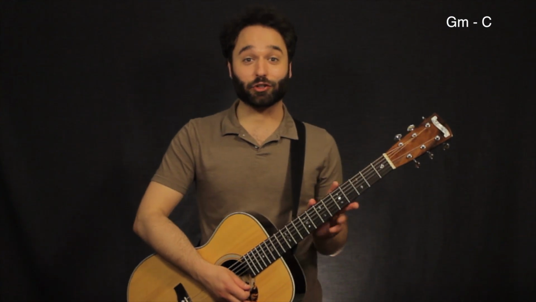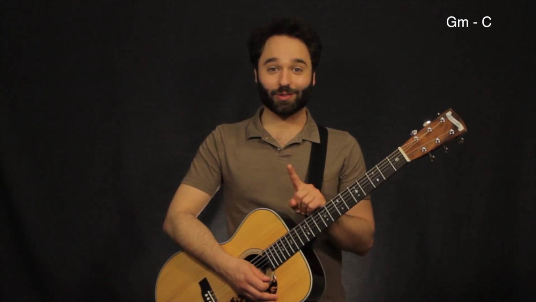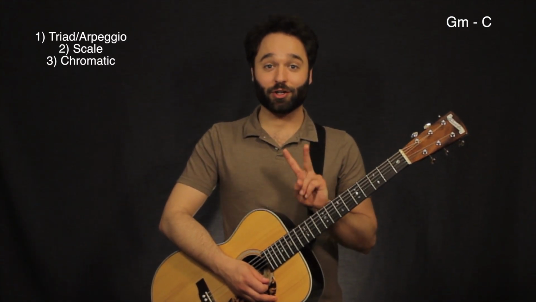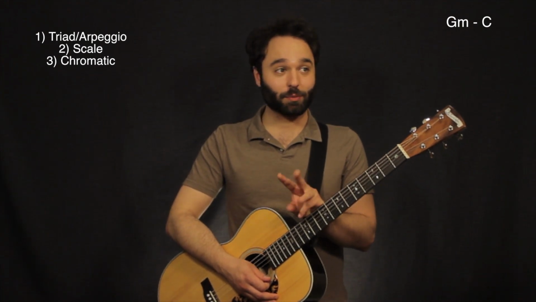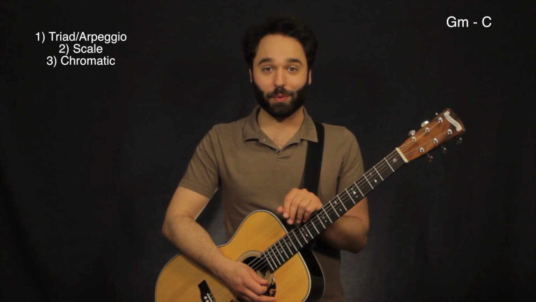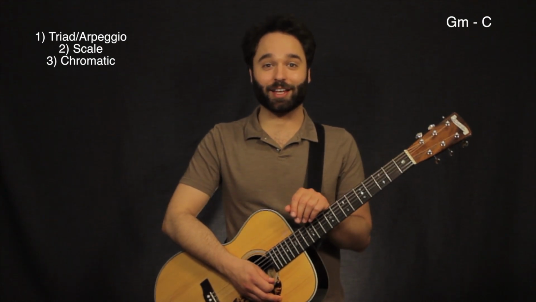All right, there are 3 techniques that we can use. 1 is going to be triad or arpeggio based, 2 is going to be scalar based, 3 is going to be chromatics based. So basically I'm saying any note you can walk a bass line with. Luckily there are some guidelines to help you go about it.